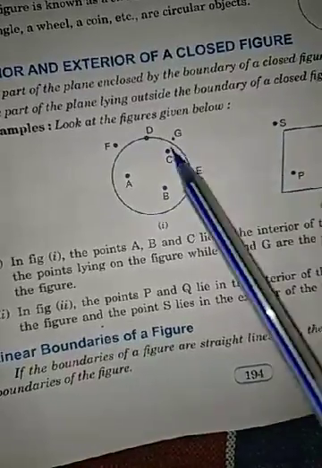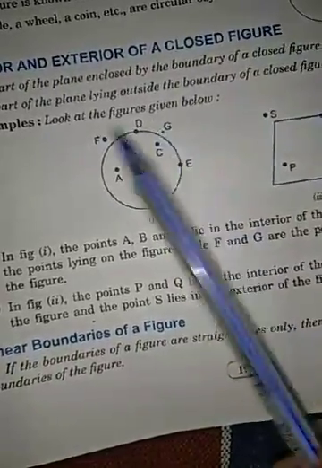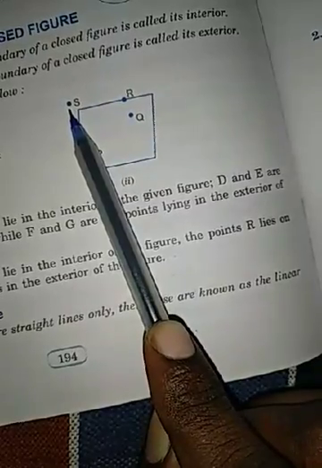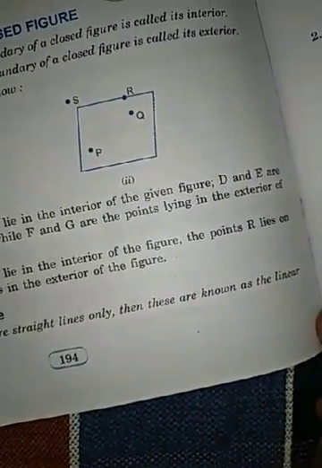So points A, B, C are called interior points and F and G are called exterior points. In figure 2, P and Q are in the interior of the figure, R lies on the figure, and S lies in the exterior of the figure.